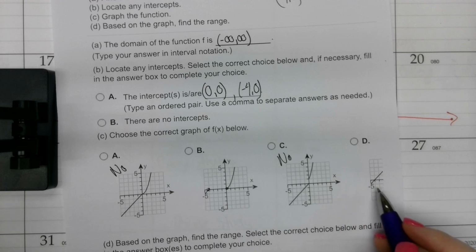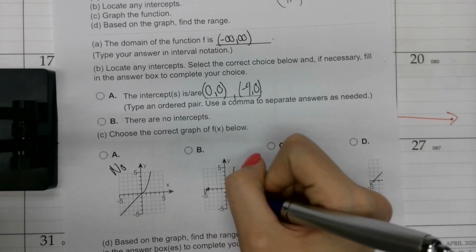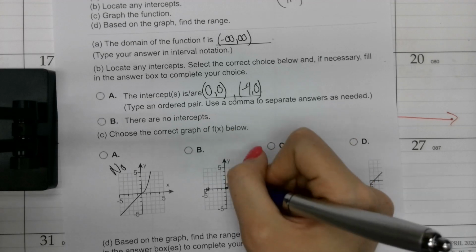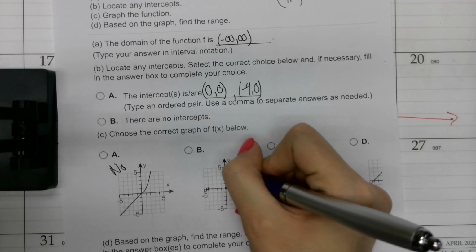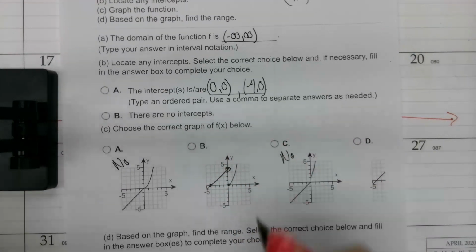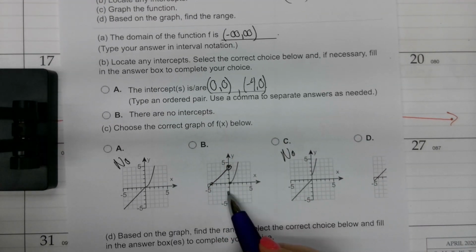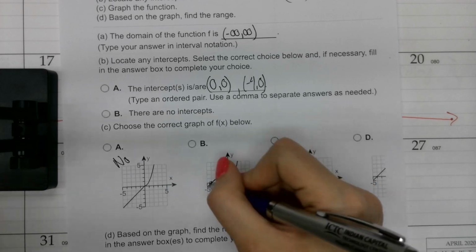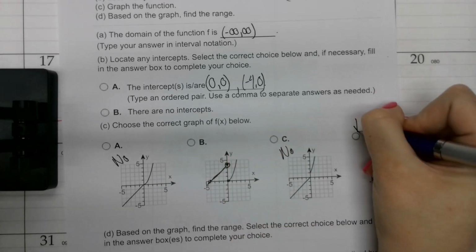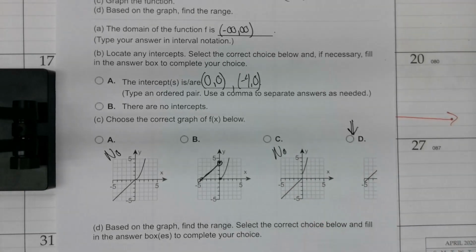It's going to be D though, because this is going to have to keep going until we get to 1, 2, 3, 4. We should have an open dot here, with this getting as close to it as possible. But when it gets to 0, we pop down to this one. So C, D is going to be our correct answer because B is not a complete graph of it.